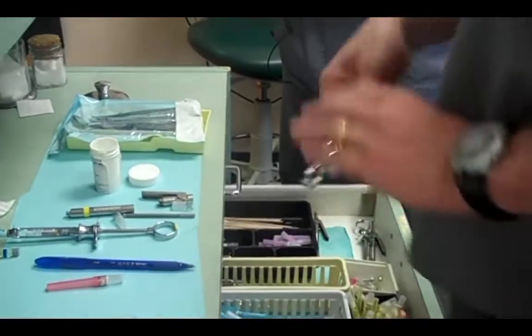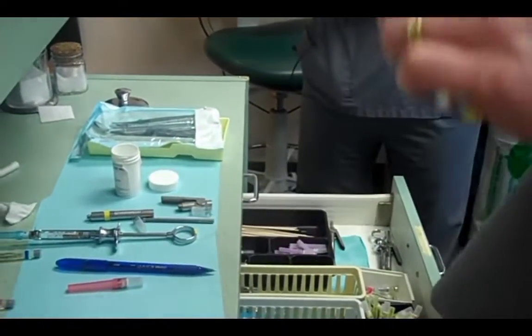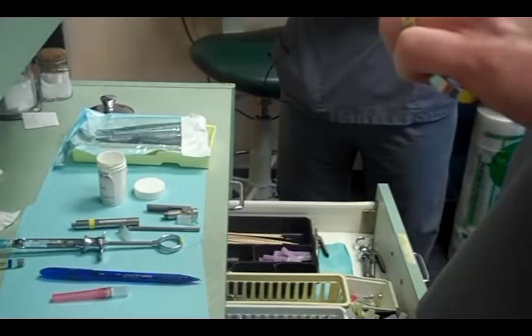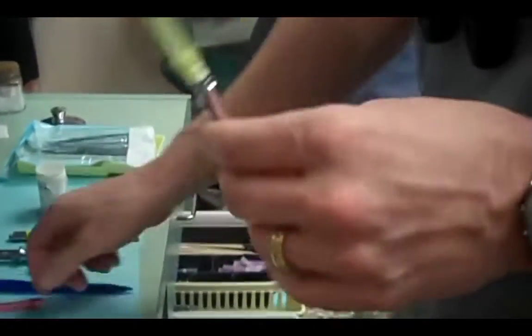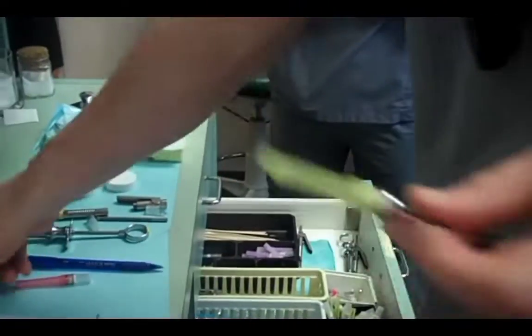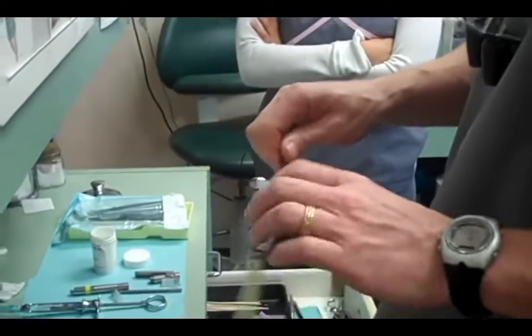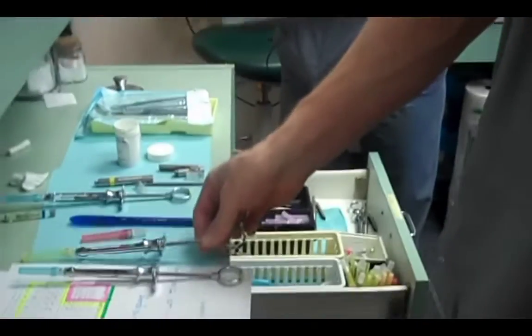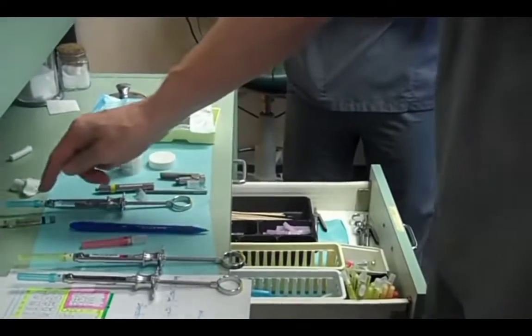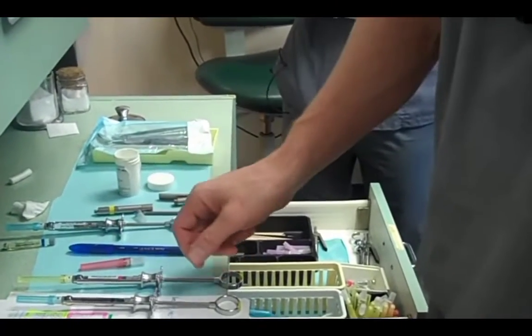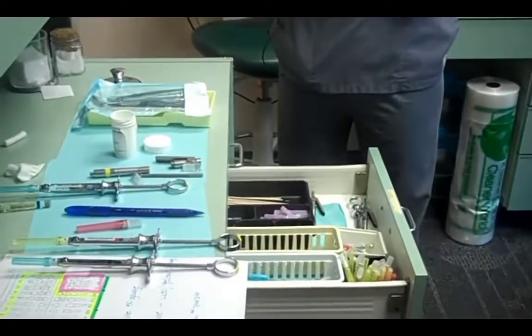We do not use Septocaine for blocks because there are some studies that have shown that Septocaine will increase paresthesia, or permanent numbness, and that's a bad thing. We don't want our patients to be permanently numb, so we don't give Septocaine as a block.